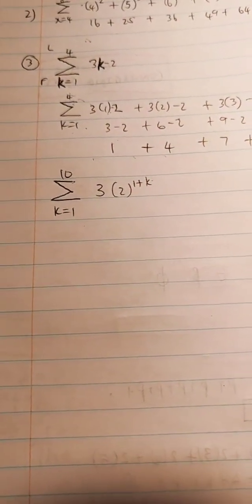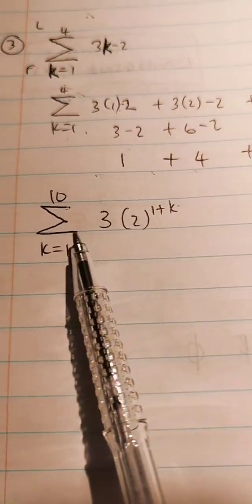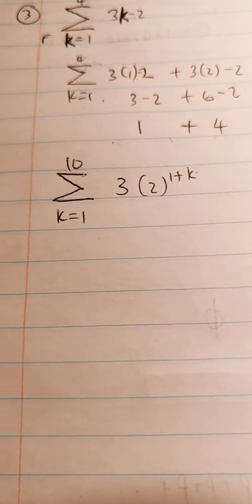Okay, let's just look at one more. Okay, k is equal to 1. We have 10 there. Now look at this one. K is equal to 1. You have 3 into 2 to the power 1 plus k. The minute you see this, it means that the variable is your exponent.